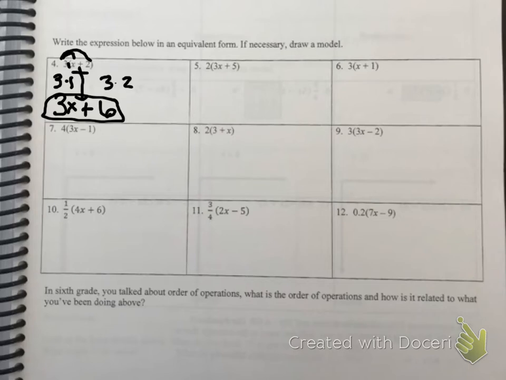And we're going to do number 7. I'm going to have 4 times the quantity 3x minus 1. In the parentheses, I cannot combine 3x and negative 1. They are not like terms. One has an x and one doesn't. So I'm going to use the distributive property. So it's going to be 4 times 3, the coefficients, so that's 12, and then don't forget your variable. Now I'm going to bring down the negative 1, so 4 times 1 is 4. I cannot combine 12x and 4, they are not like terms, one has a variable, one doesn't.